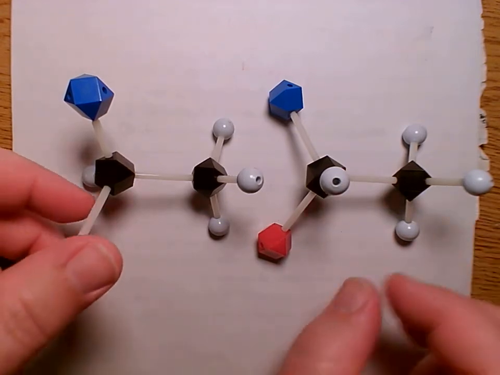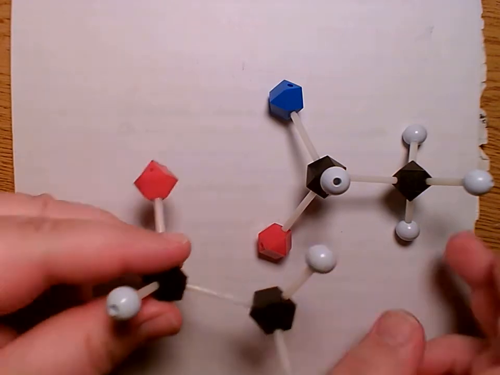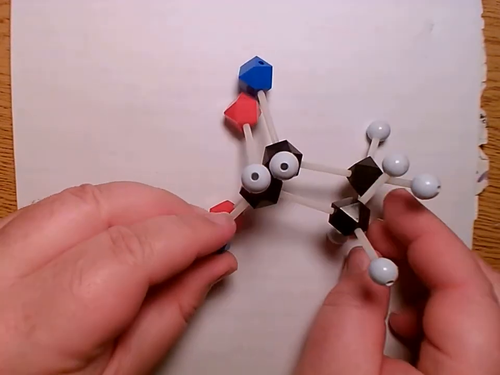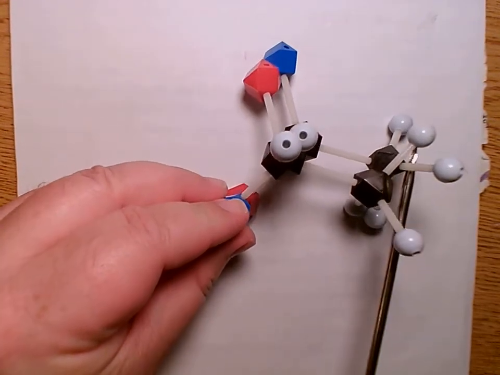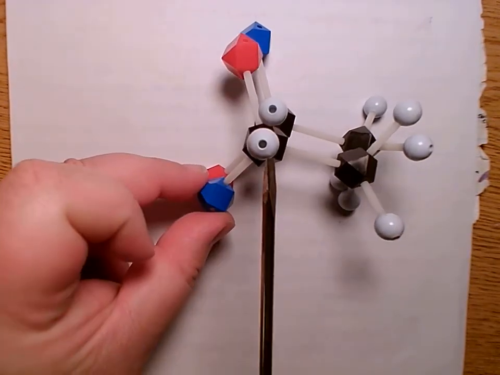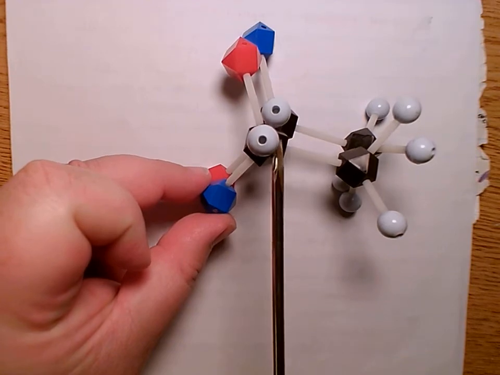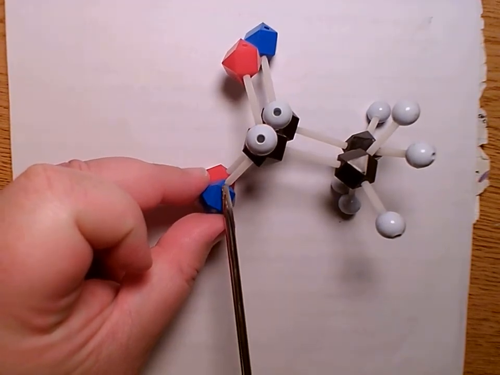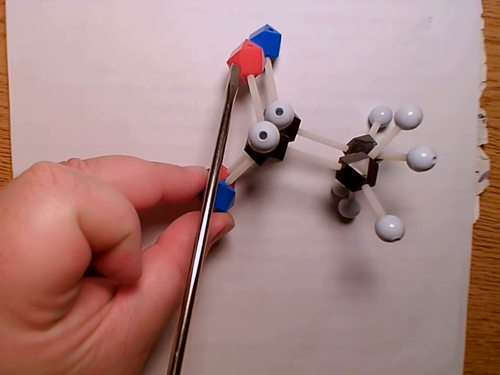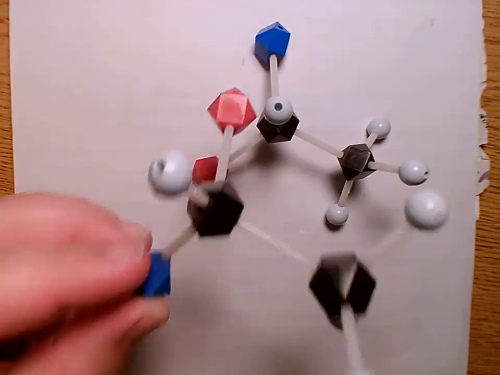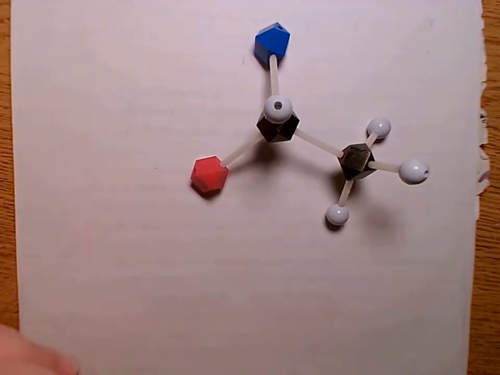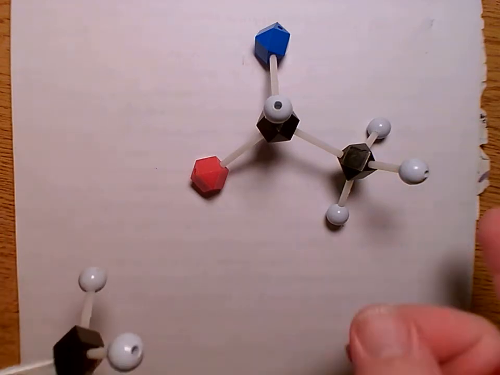All right, so if I want to try to superimpose these, I can put them together like this, and I can see, okay, my methyl groups are overlapping, my hydrogens are overlapping, they're at the same spot, but the blue and the red are not at the correct spots. If I switch it so the blue and the red are at the right spots, okay, blue and the red are at the right spots. Well, how do I do that? How do I get the blue and red to be at the right spots? Here we go.